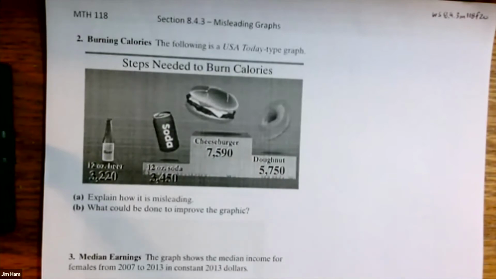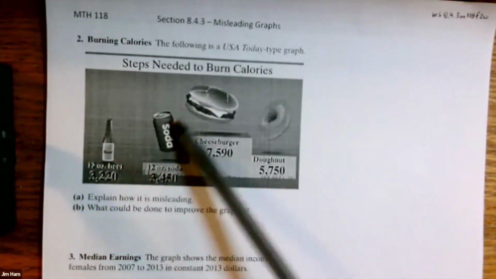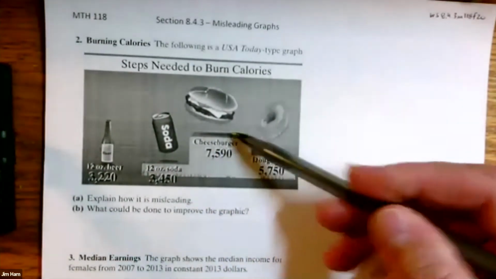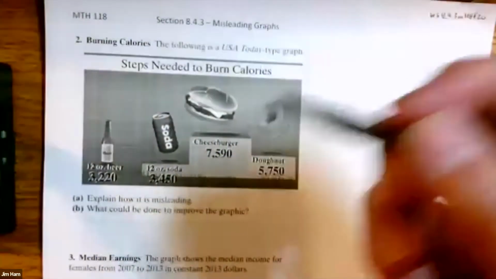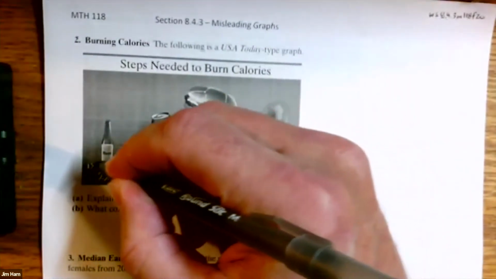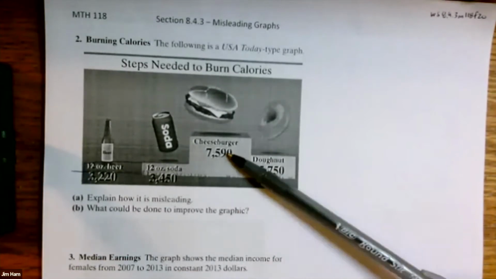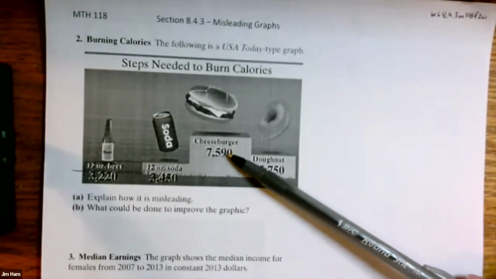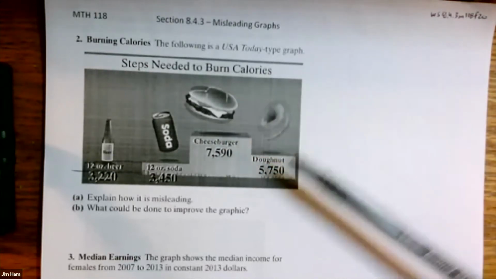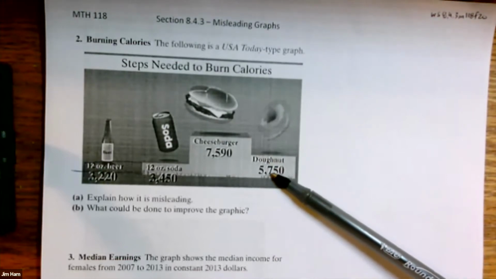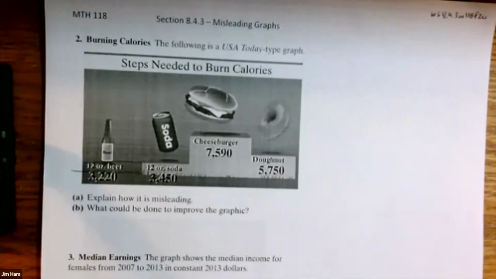Now they've got pictures here, and it looks like they also have maybe a bar graph here. I can't really tell this one. The picture's not that great. So the actual numbers that they're using here, the 7,590, this really is probably pretty close to the number of steps you'd have to take in order to work off that cheeseburger. And it really is about 5,750 steps for you to work off that donut. So that's accurate, but what's misleading about it? That's what we have to ask.